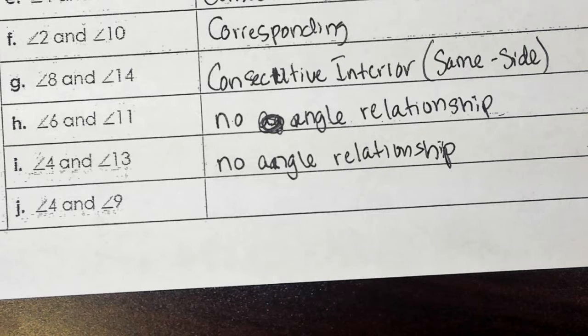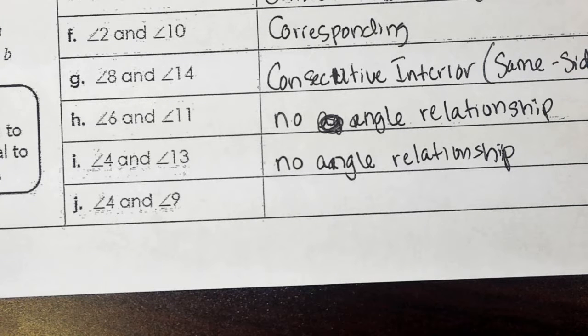Colton, angle 4 and angle 9. A little bit loud, I can't hear you. Angle 4 and angle 9, Colton.